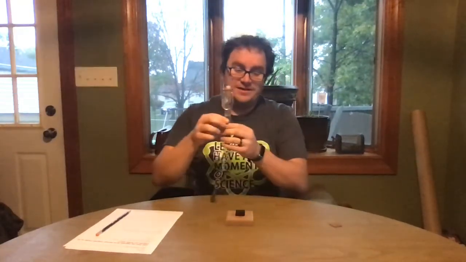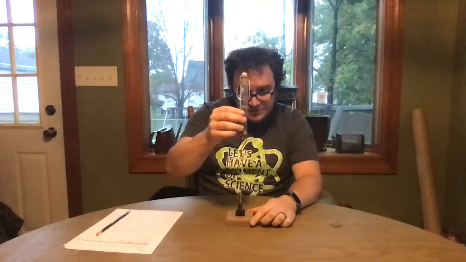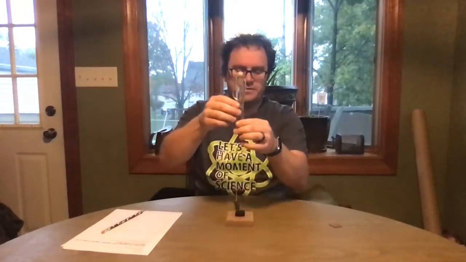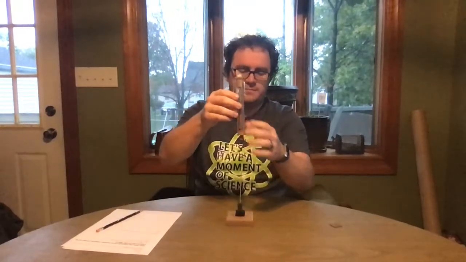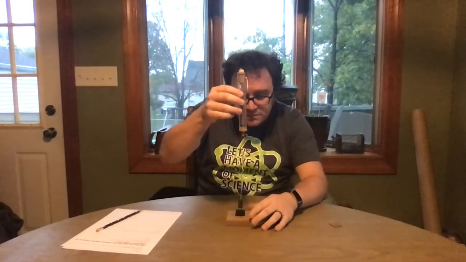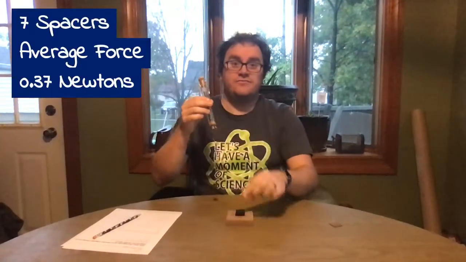All right, then I take one spacer off. Remember, each spacer is 1 millimeter in width. And I'm going to measure. Do it again. One more time. There we go. And here's the average for 7 spacers, or 7 millimeters. And here we go for 6.